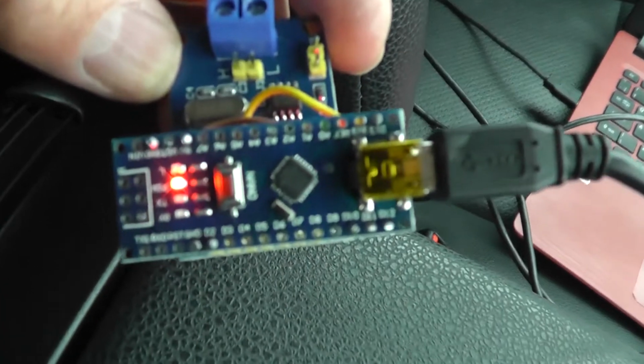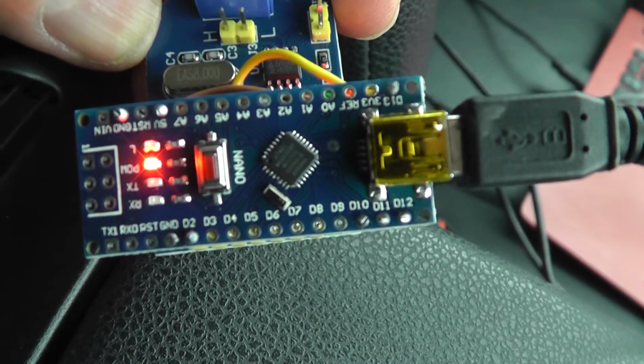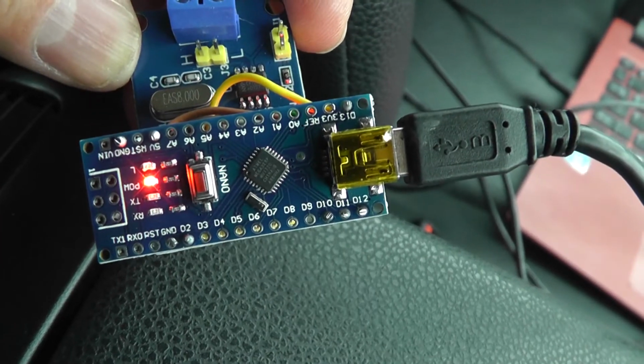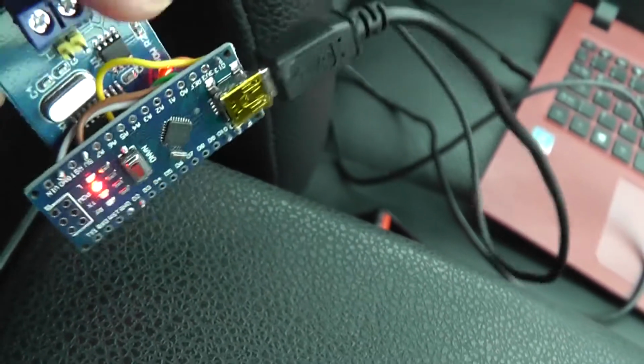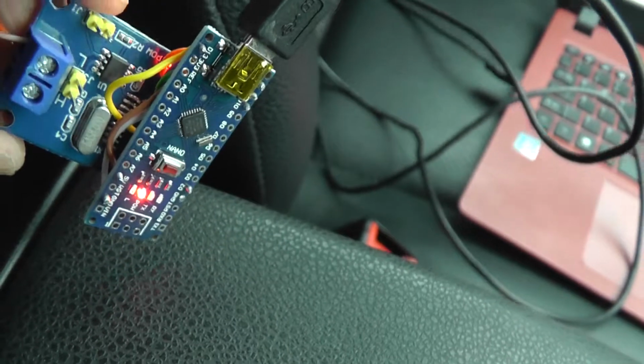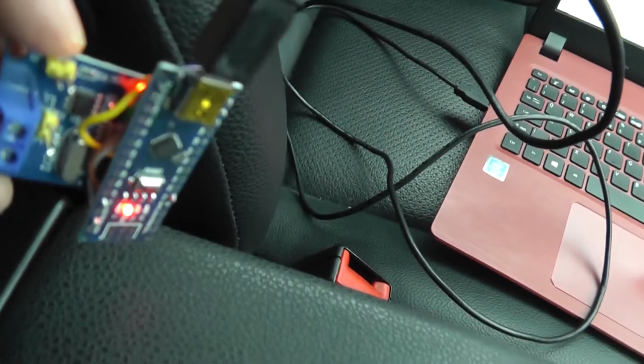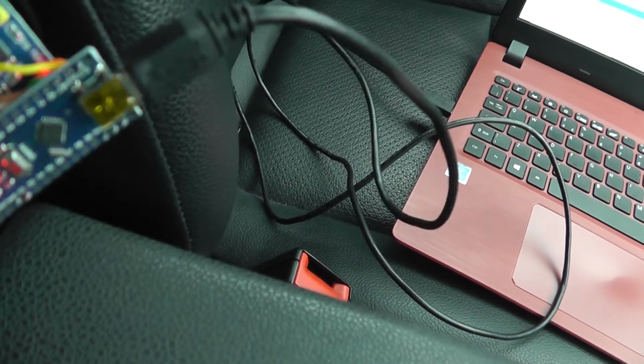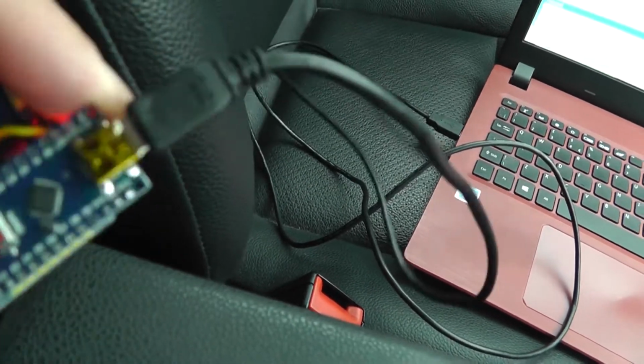And the other device, as you can see, is an Arduino Nano. The reason I've gone with the Nano and this little MCP2515 device is because that is what was advised in the last video that I watched about this whole thing.